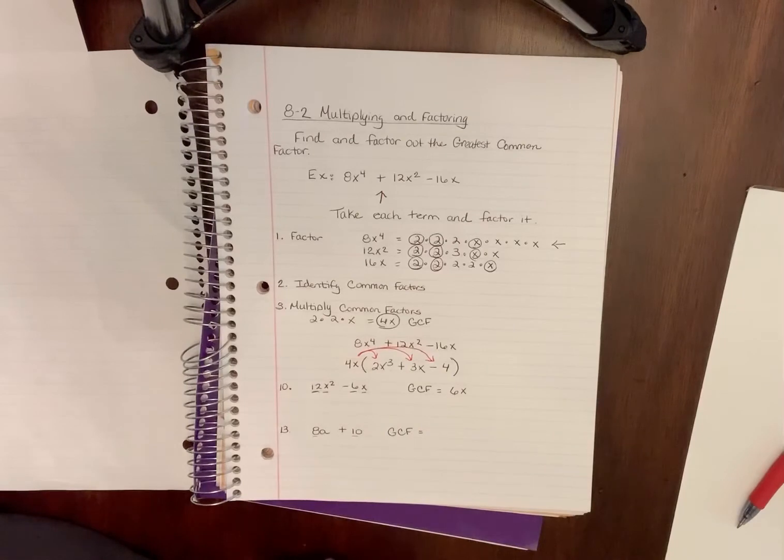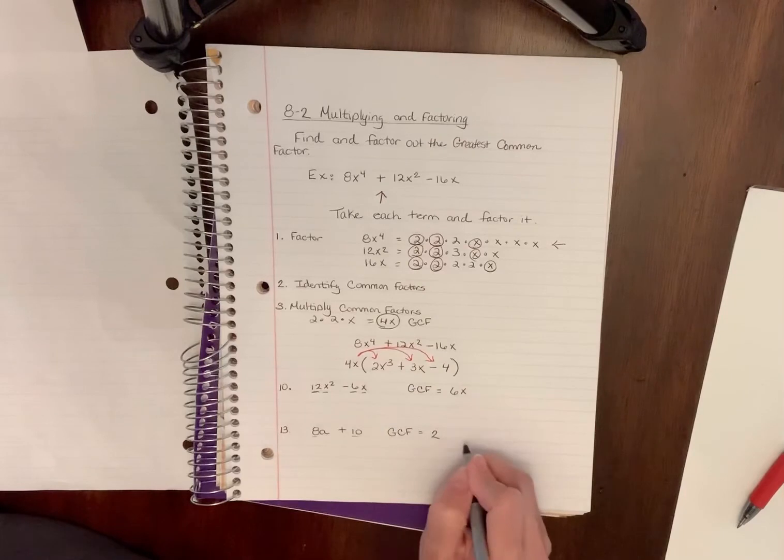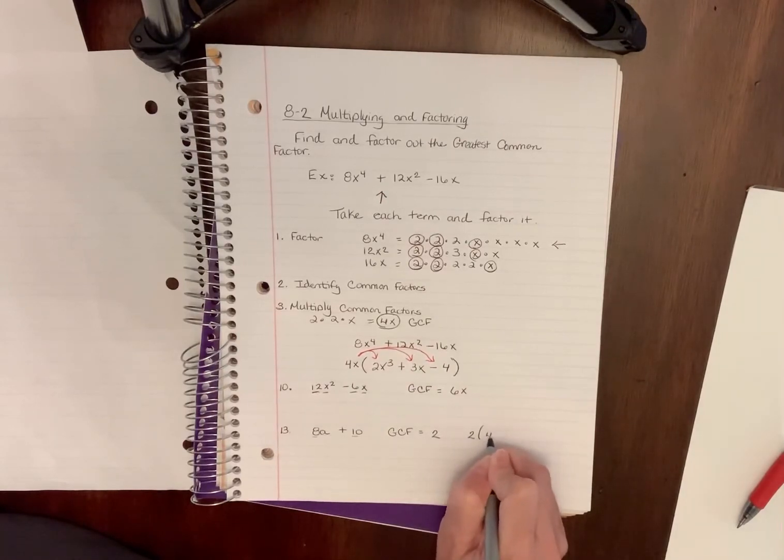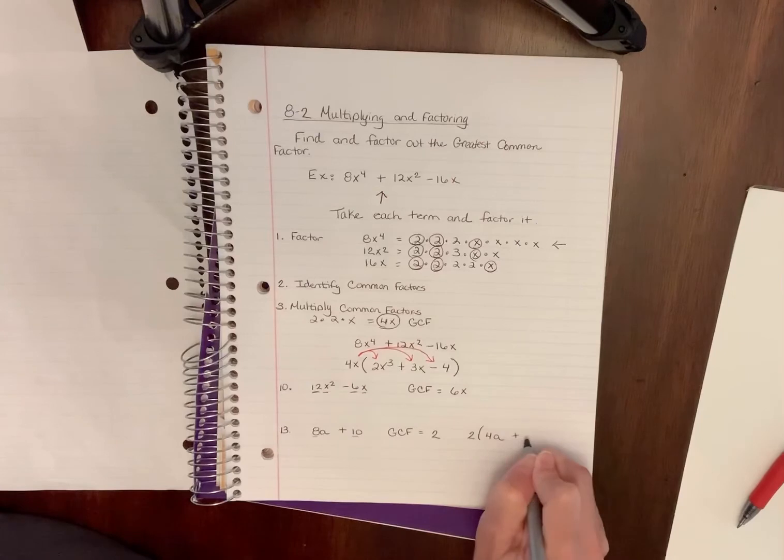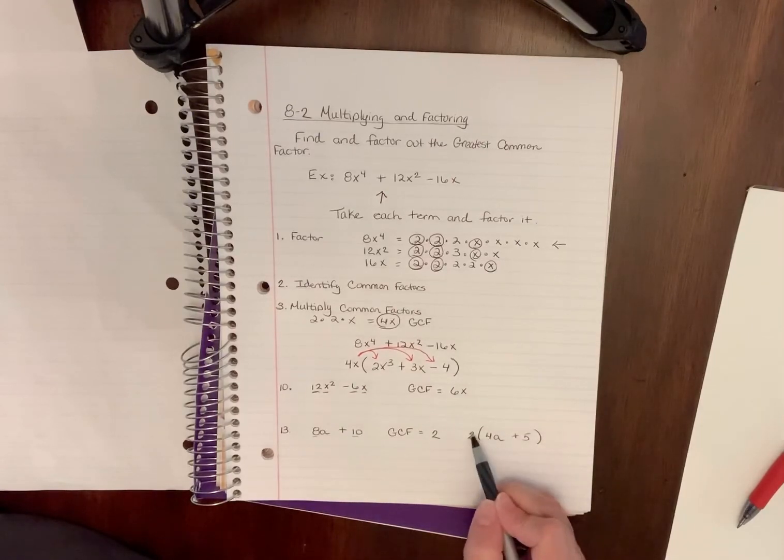of 8 and 10. That would be 2. 2 times 5 is 10, and 2 times 4 is 8. So the greatest common factor would just be a 2. Now since I'm supposed to factor the polynomial, I'm going to factor out the 2 and leave behind what is left, which would be 4a plus 5. Again, I can check that pretty quickly. That's 8a. 2 times 5 is 10. I know I've completely factored it when what's left in parentheses has no common factors. So I know I've completely factored it.